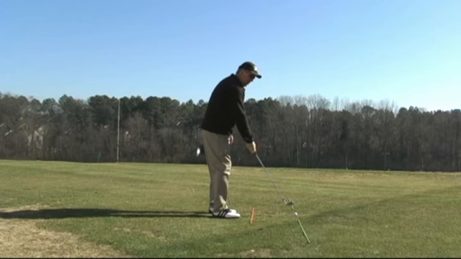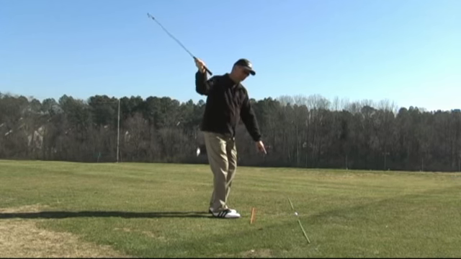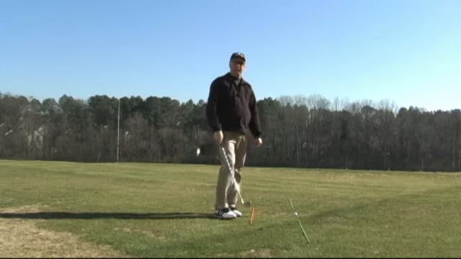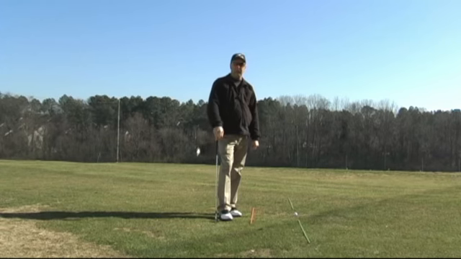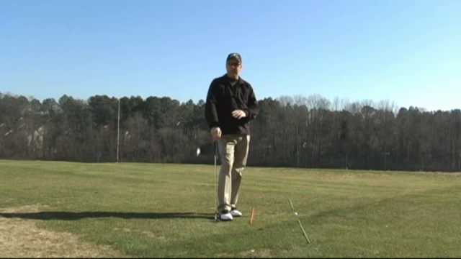And as I said, it really doesn't matter if you swing back on a very flat path and then steepen it and then come back down on a steeper path. I have very little concern about where your club goes back. Although there is a tendency for the club to come down as it goes back. So if I think that the backstroke is having an effect on the downstroke, then I'll change the backstroke.